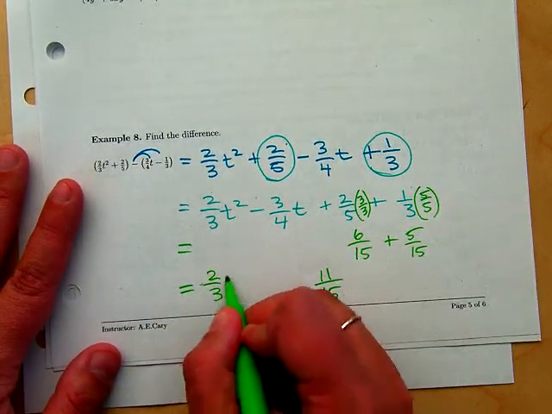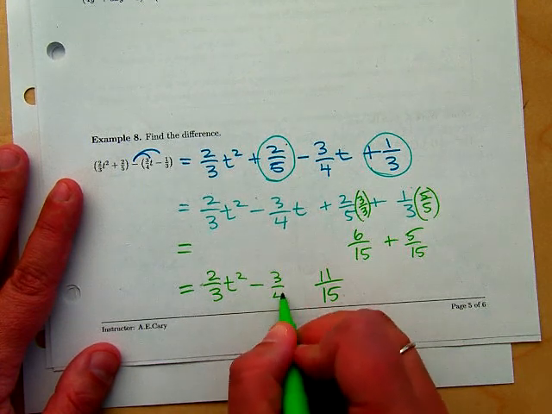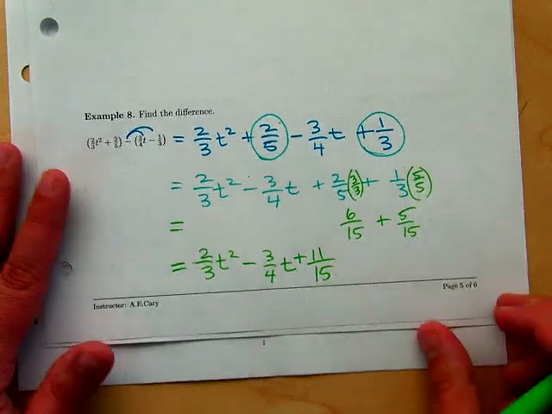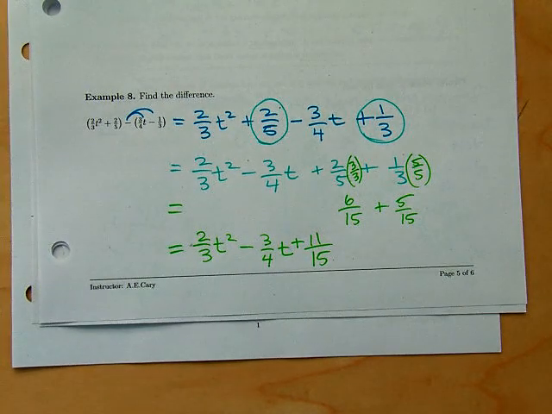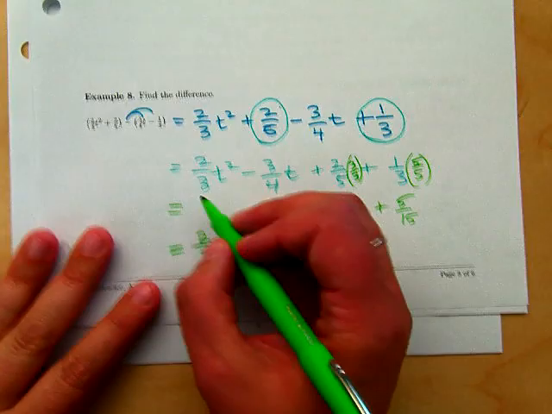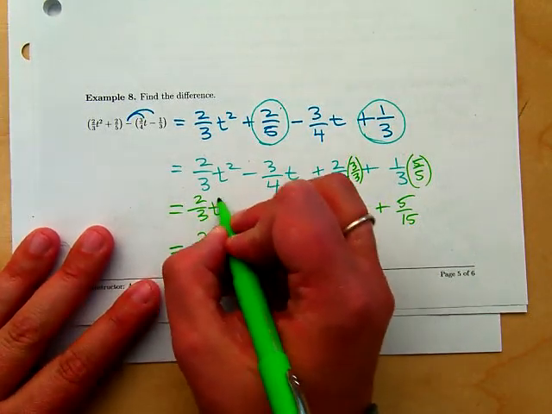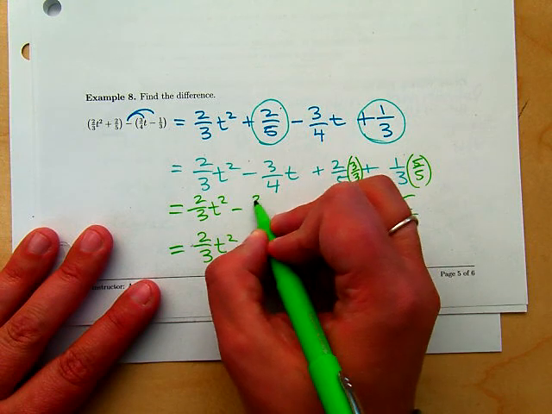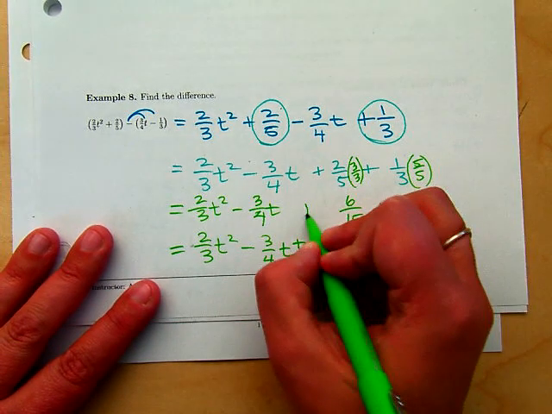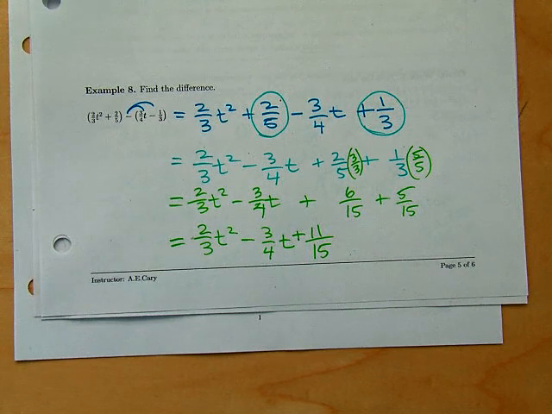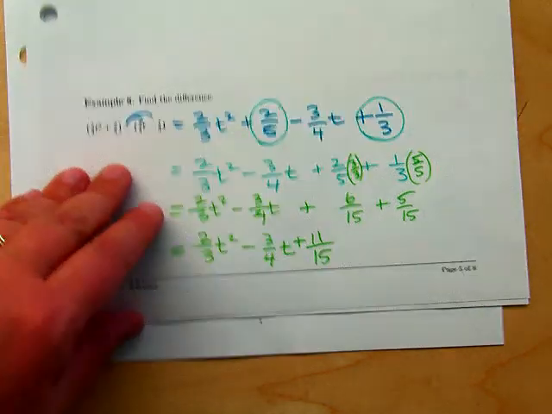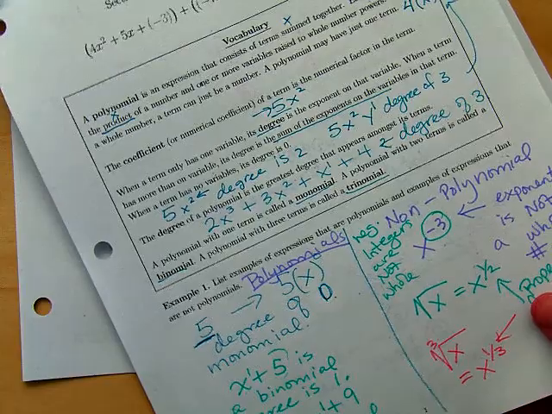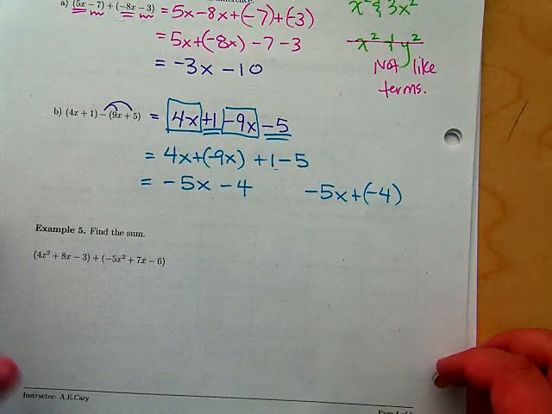So our answer is 2/3 t squared minus 3/4 t plus 11/15, right? Again, there's no need to clear fractions. You can only clear fractions when it's an equation, and this is not an equation. This is an expression. Since I have all these equal signs lined up, I'm going to go ahead and put the rest of this work down because it's bothering me. Okay. Any questions on that? So I'm going to have you try the rest of these problems now, and we'll share out on the answers.